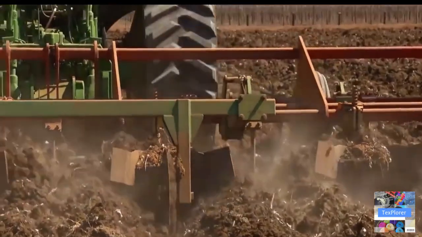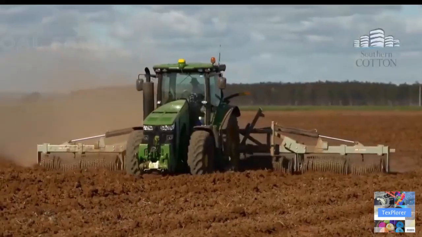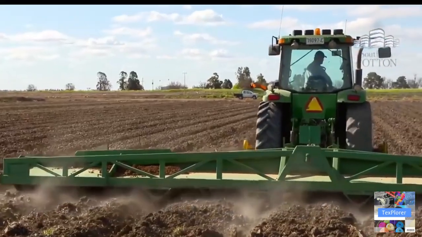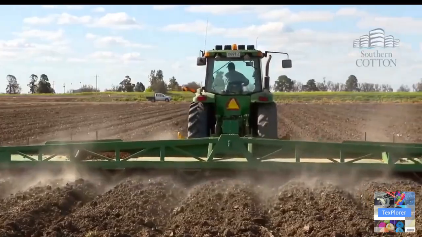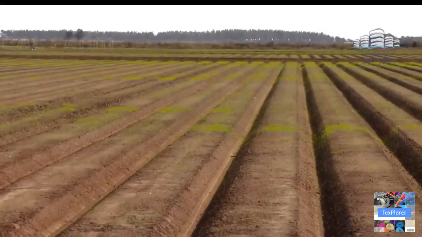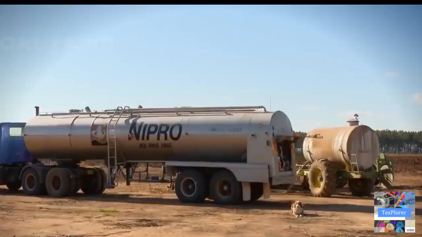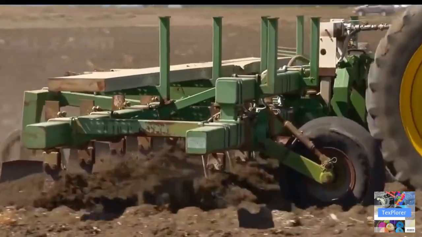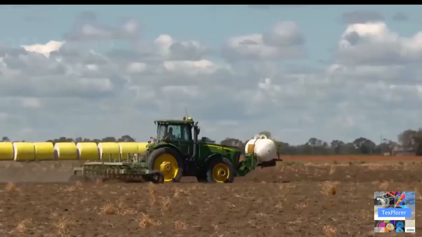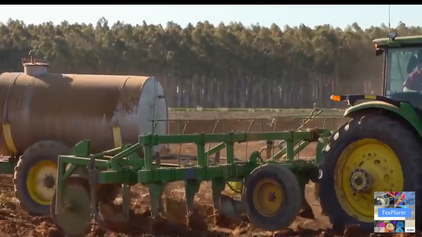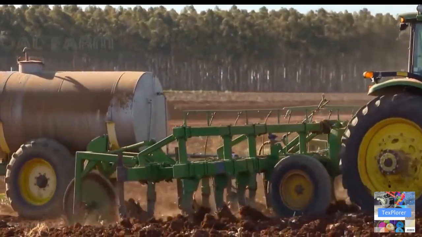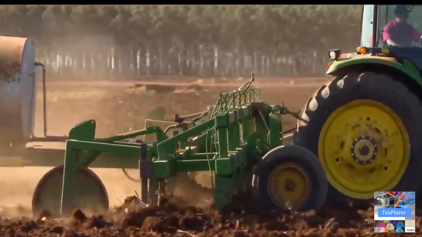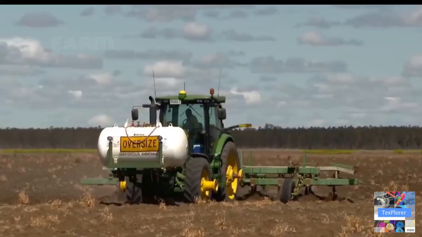Cultivation practices. Cotton is grown in warm climates and requires a long growing season of around 6 months. It is typically grown in areas with a hot, humid climate and good soil fertility. The planting season for cotton varies depending on the location, but it is typically planted in the spring. Cotton is usually grown using conventional tillage practices, which involves plowing the soil to prepare it for planting. However, conservation tillage practices are becoming more popular, which involves leaving the crop residue on the soil surface to reduce erosion and improve soil health.